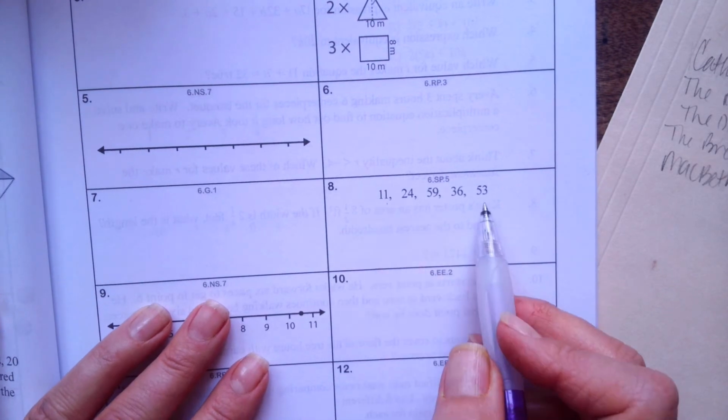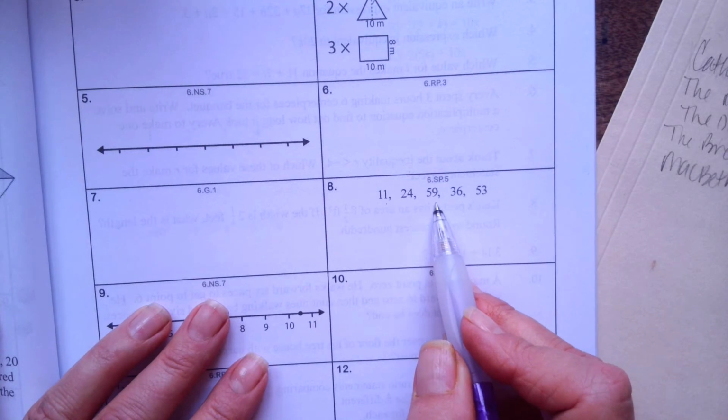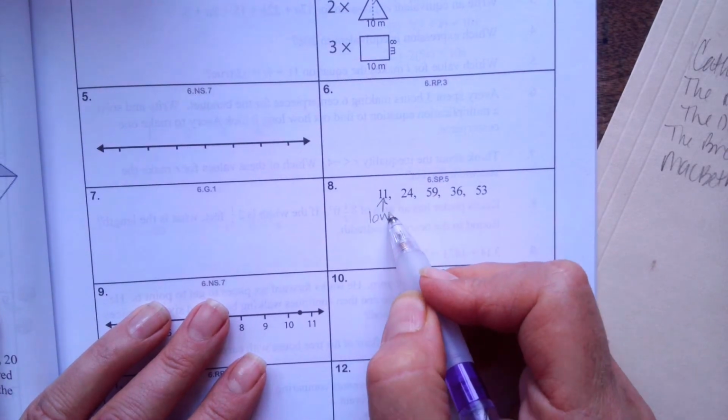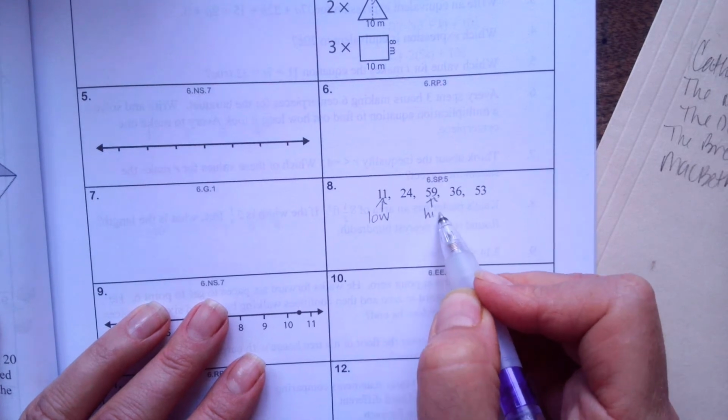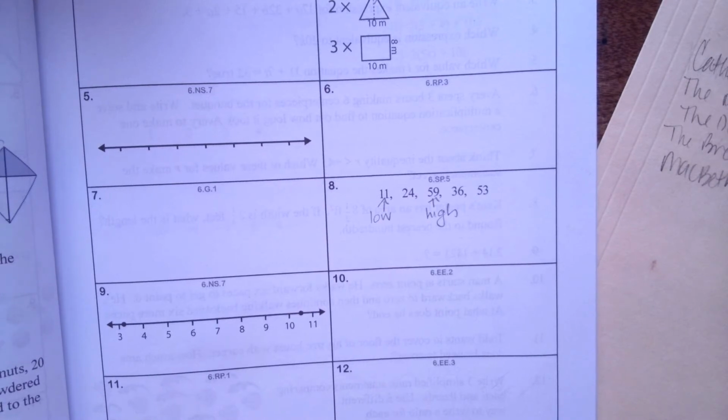And the highest is what number? 59. Yeah. So this is the lowest, and this is the highest. So the question is, the number represents the blank of the data set. What do you think the answer is?